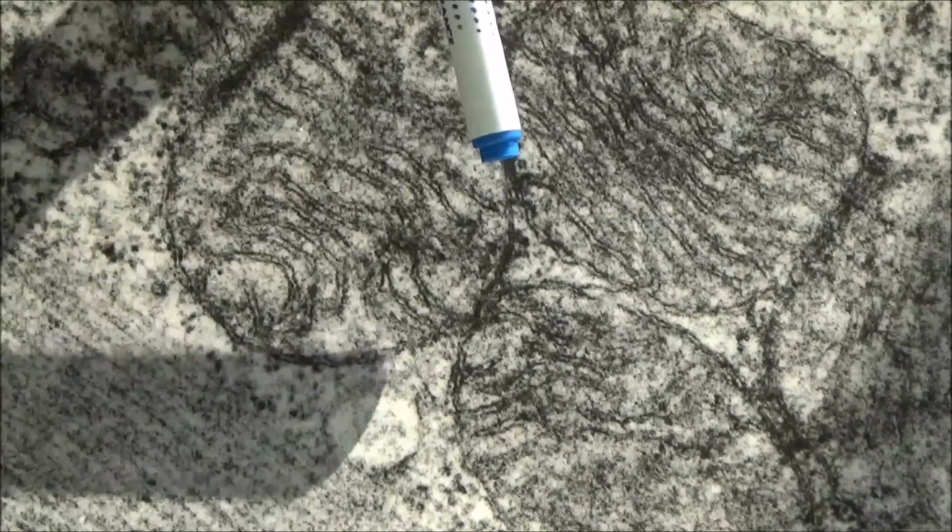Now you can see very nicely on these mitochondria that they have a double membrane, the outer and the inner mitochondrial membrane, and you can see also the cristae, these finger-like projections which come into the matrix.